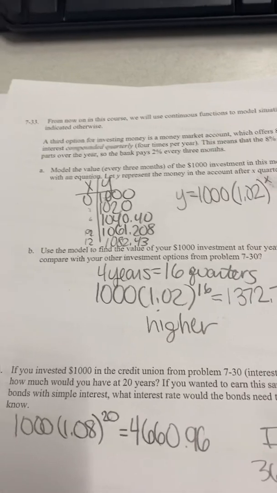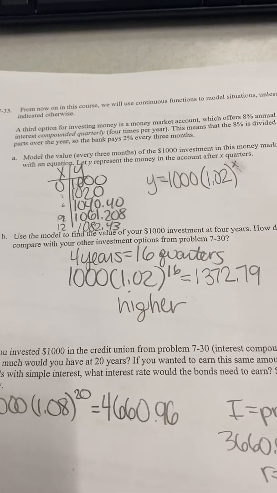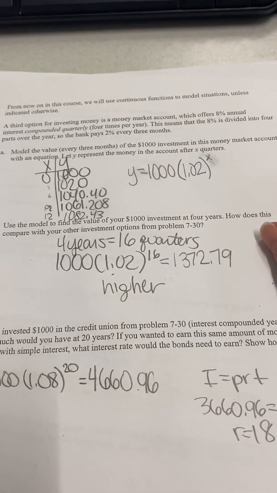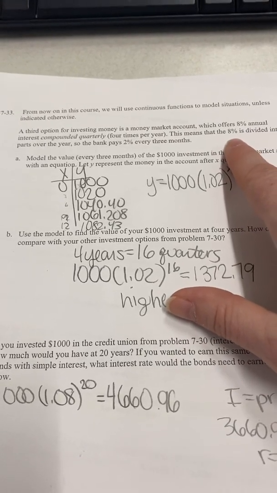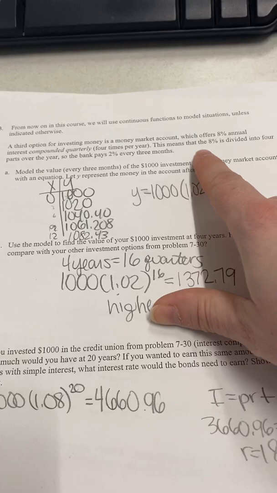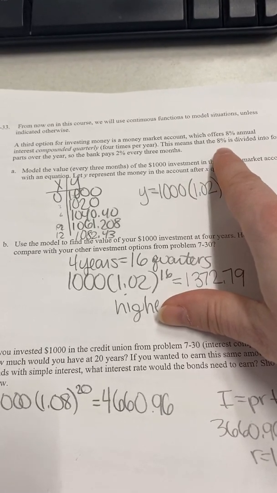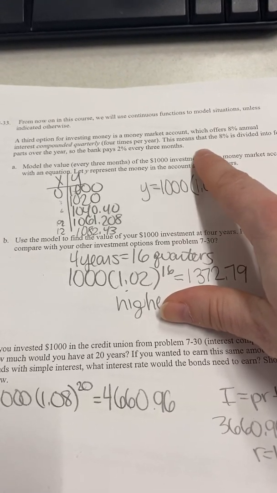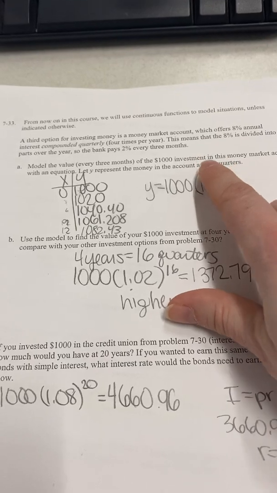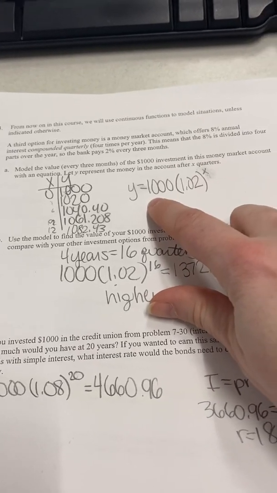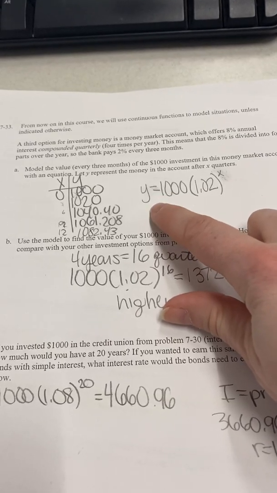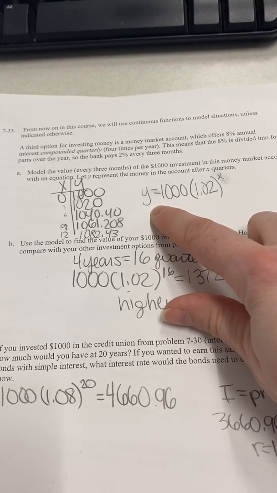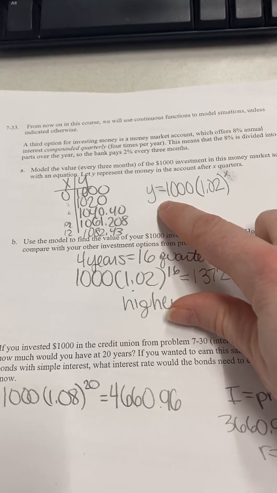unless we indicate otherwise. A third option for investing money is a money market account, which offers 8% annual interest compounded quarterly, which is 4 times per year. This means that the 8% would be divided into 4 parts over the year, and the bank would pay 2% every 3 months. So model this for every 3 months for a $1,000 investment with an equation, and then let y represent the money in the account after x quarters.